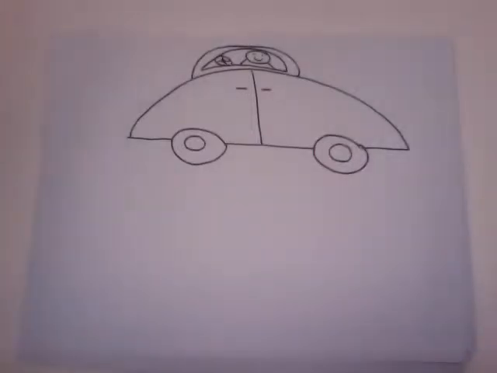Car. Vroom vroom. Go. You can draw several cars, a blue car, a green car, a yellow car, a red car. The car goes fast. That's it for car.